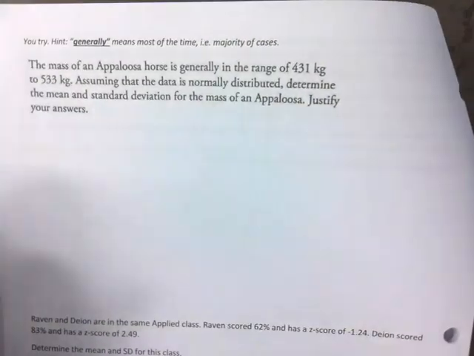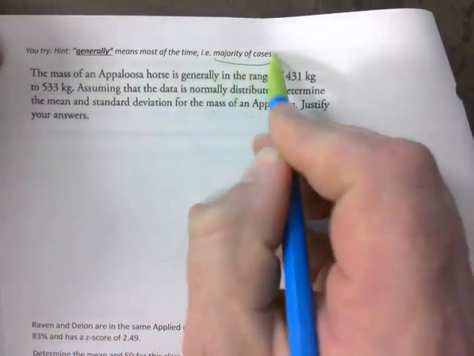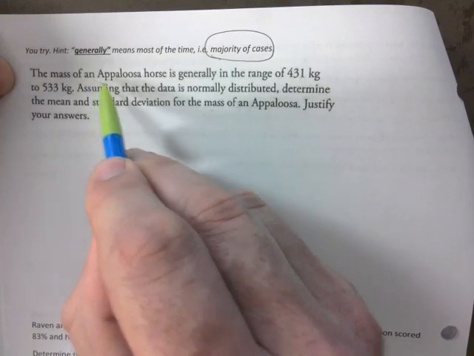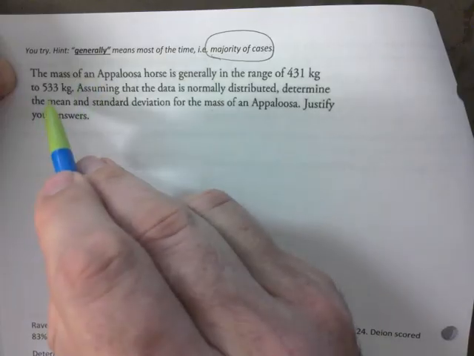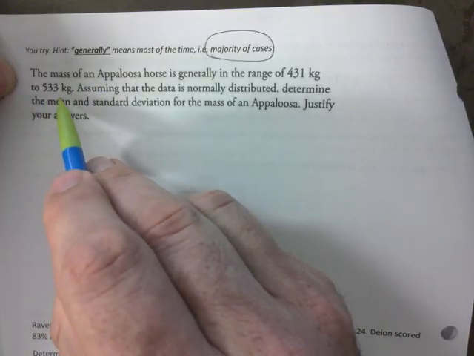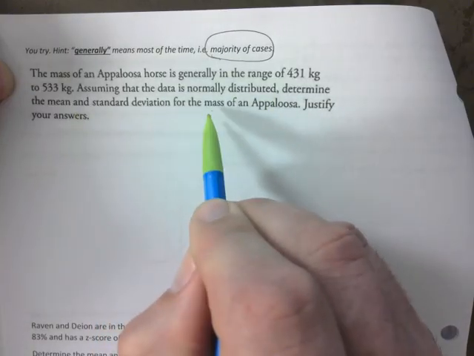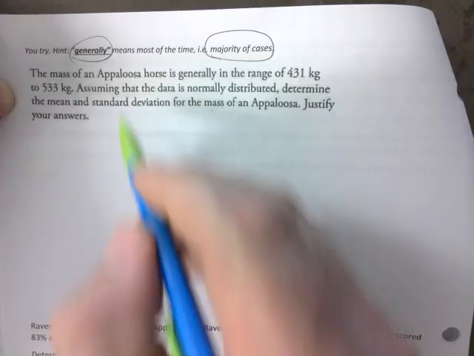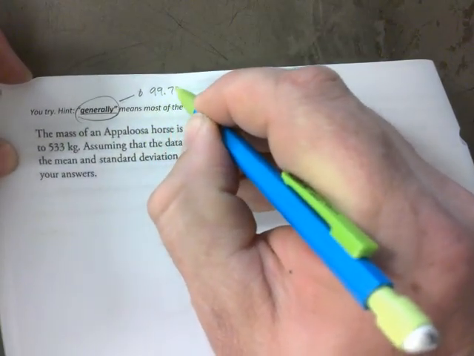This one. Generally means most of the time, majority of the cases. A mass in an Appaloosa horse is generally in the range of 431 to 533. Assuming that the data is normally distributed, determine the mean and standard deviation of this mass. Generally means 99.7. Write that down, 99.7% of the time.